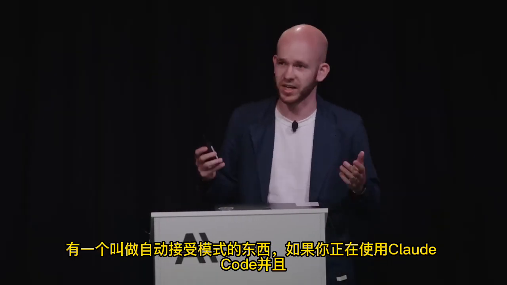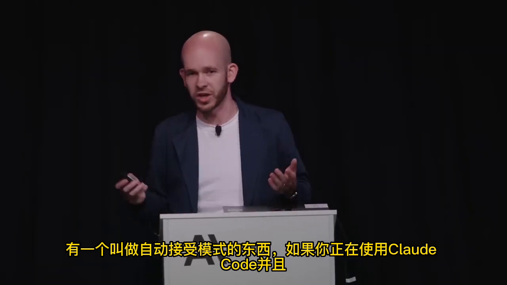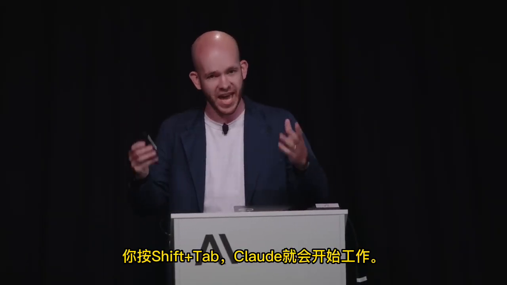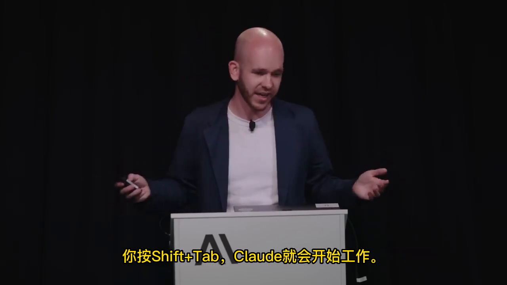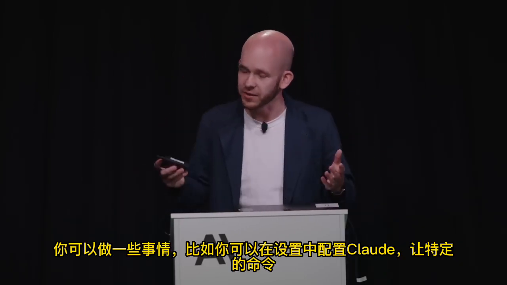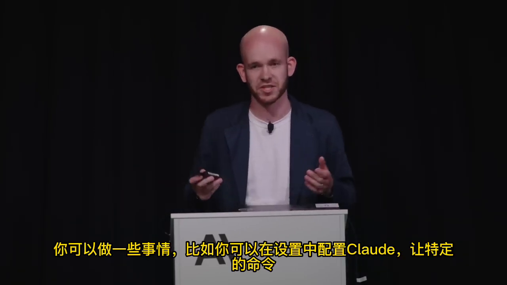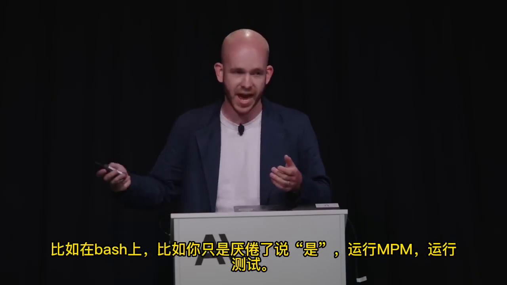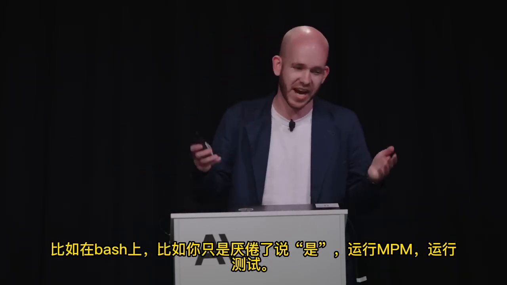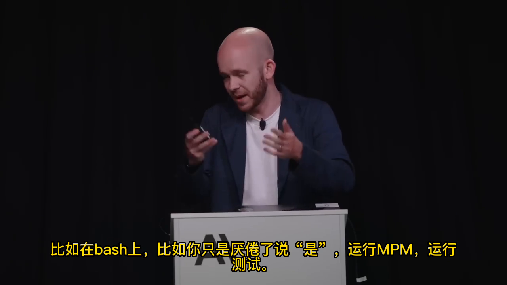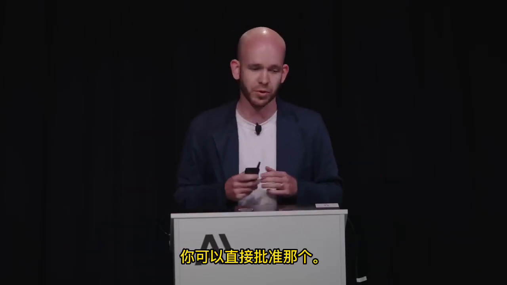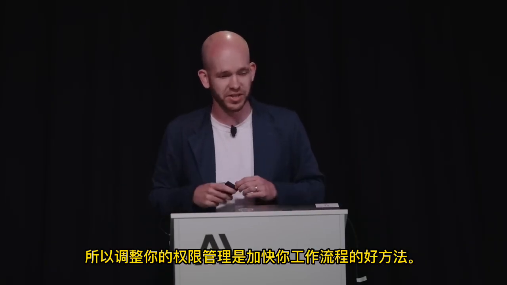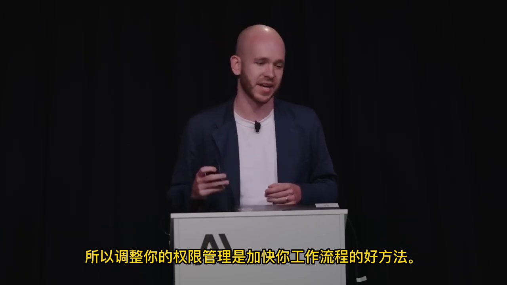So there's something called auto accept mode, where if you're working with Claude Code and you press Shift Tab, Claude will just start working. There's things you can do, like you can configure Claude in the settings where specific commands, like on bash, if you're tired of saying yes, run npm run test, you can just always approve that. So fiddling with your permission management is a great way to speed up your workflow.